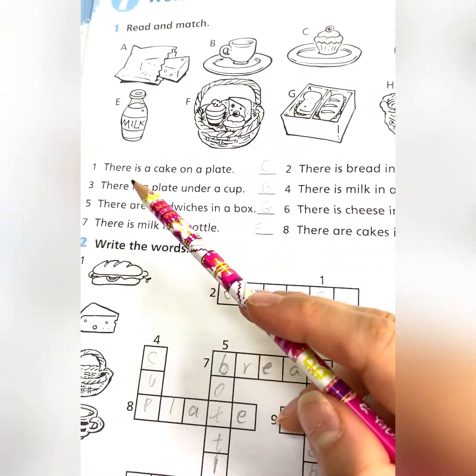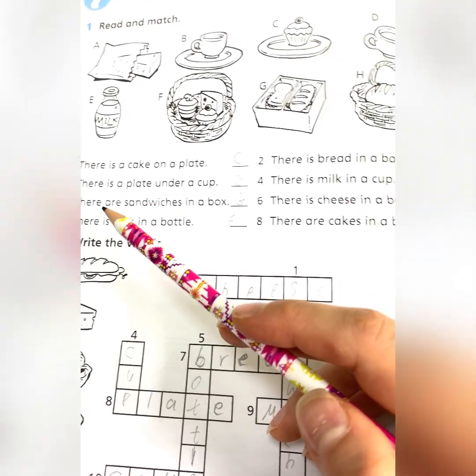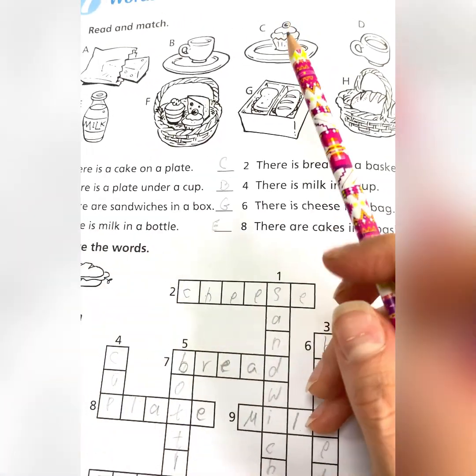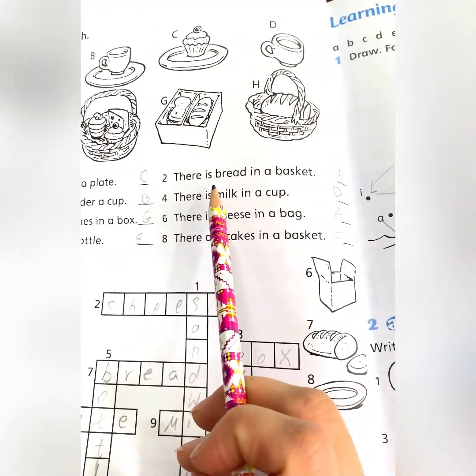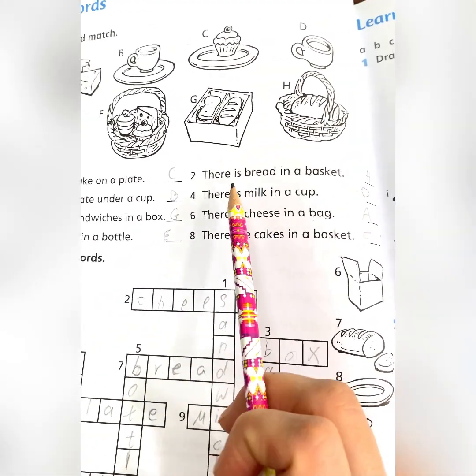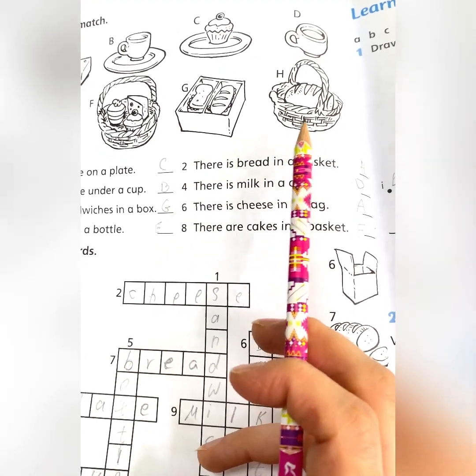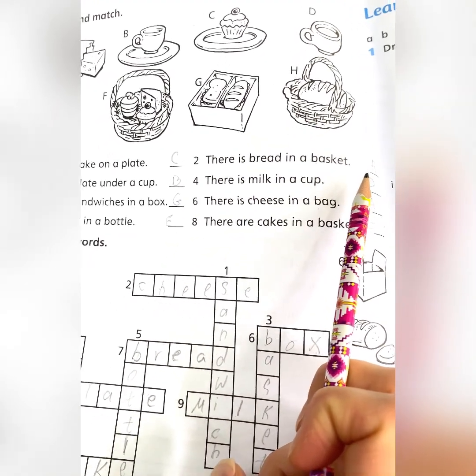Okay, number one says there is a cake on the plate. Which one is there's a cake on the plate? It's picture C. So here we're going to write C. Also it says there is bread in the basket. Which one is there's bread in the basket? It's H. So you're going to write H next to number 2.